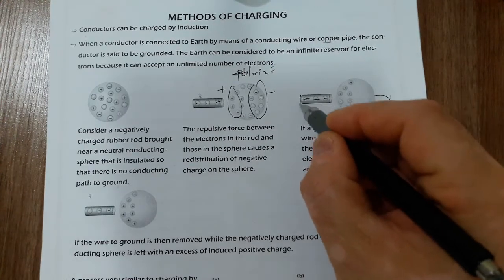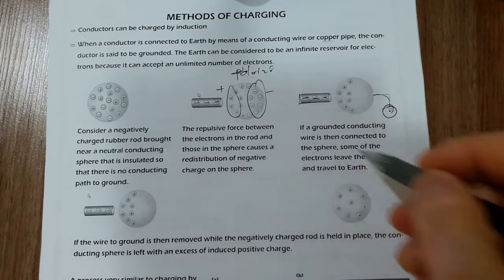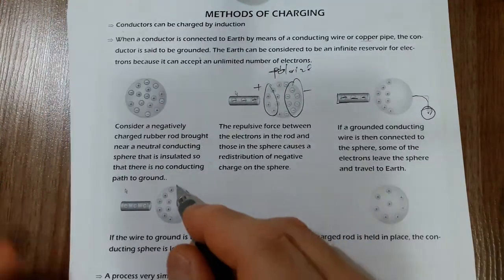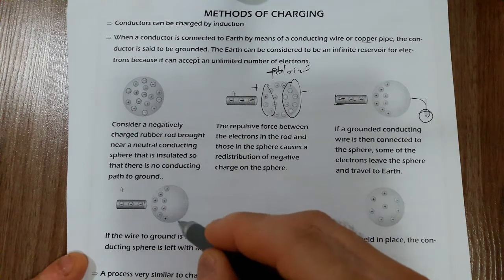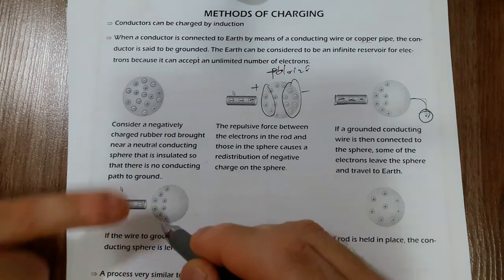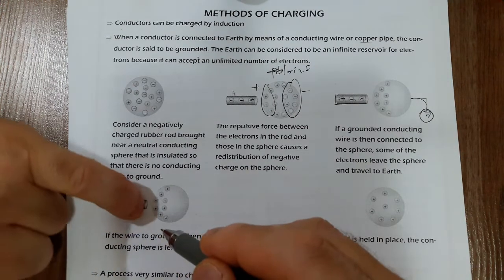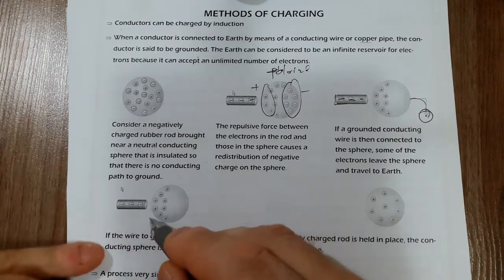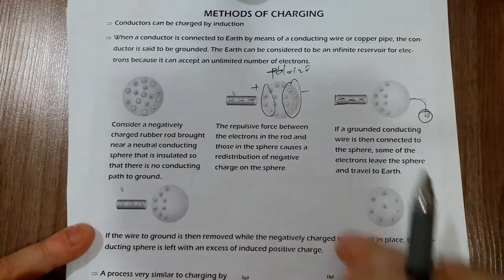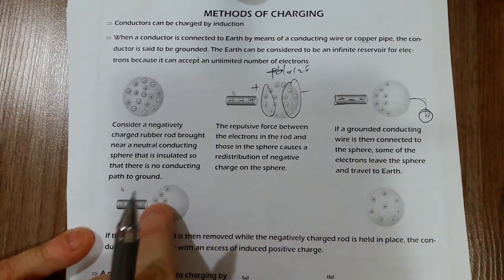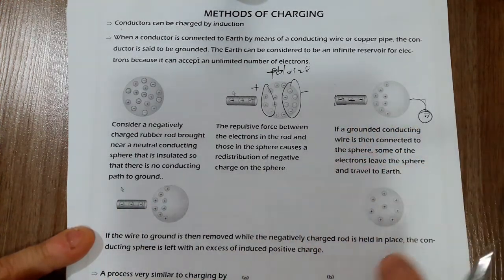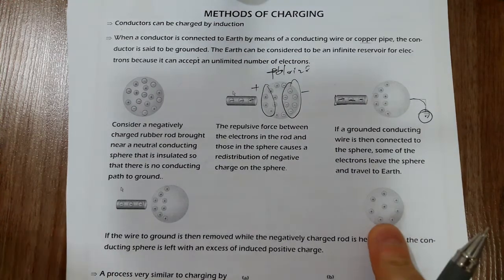Why? Because I'm still keeping the negatively charged rod here. So now you cut the connection. When you cut the connection, this side of the sphere stays neutral, but the other side becomes positive. Then take the negative charge away. When you take it away, the influence of the negatively charged rod is removed. Then the positive charge, which was initially on the left side of the sphere, is distributed around the sphere evenly.